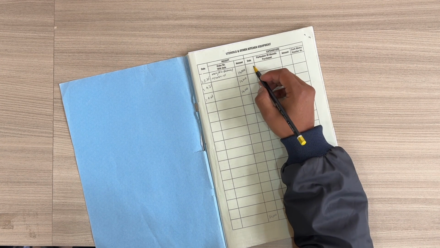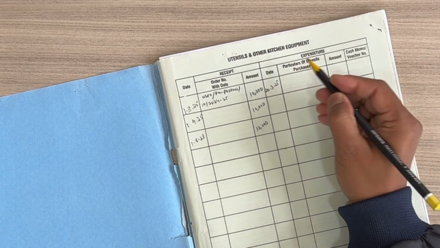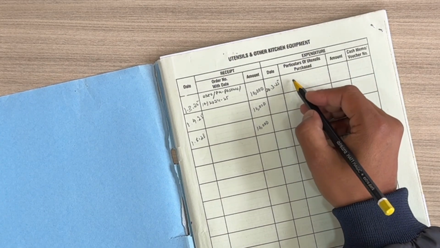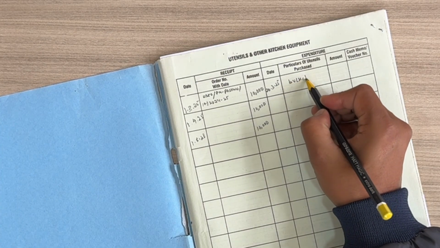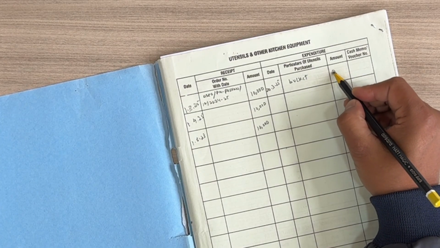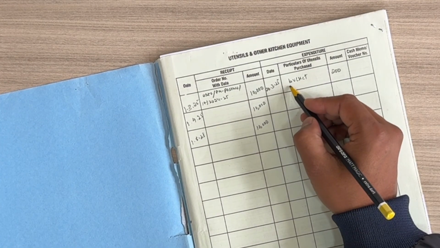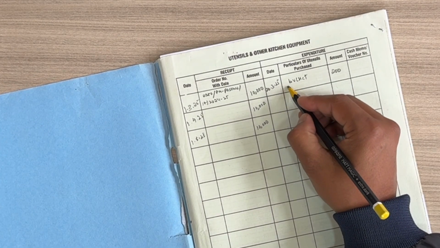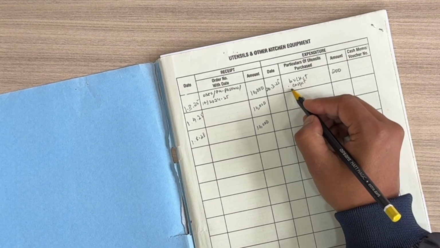Suppose in the month of March, on the 20th of March, you buy a utensil, let's say a bucket. You mention the name of the bucket, and the amount is around 200. Then again you buy a carpet, and so on.